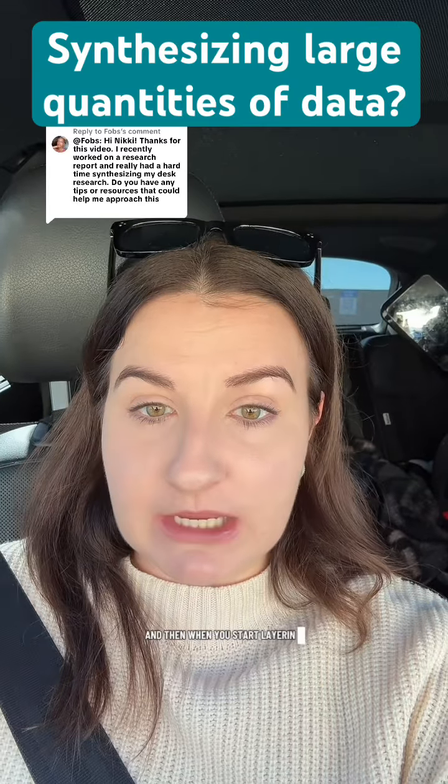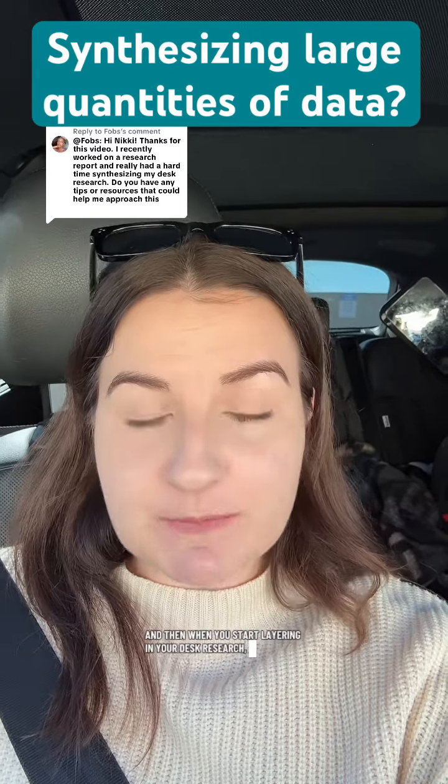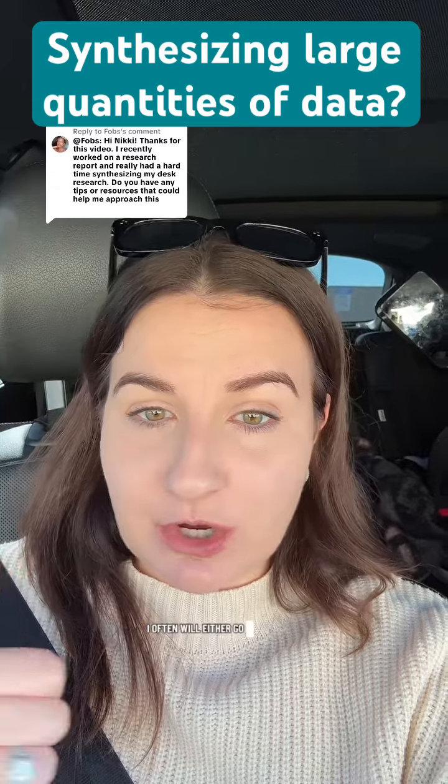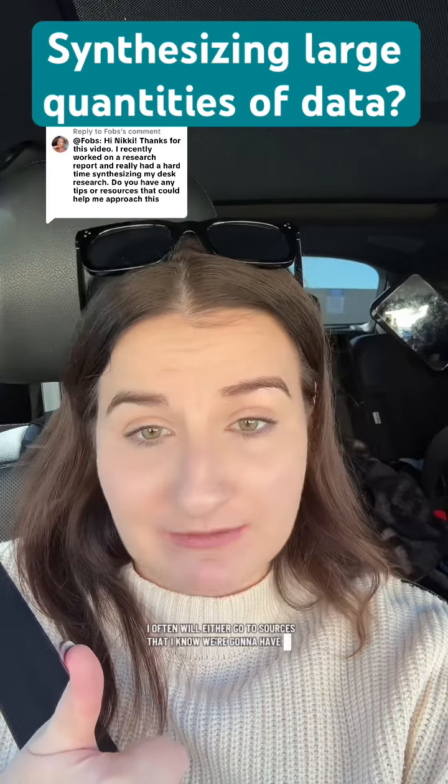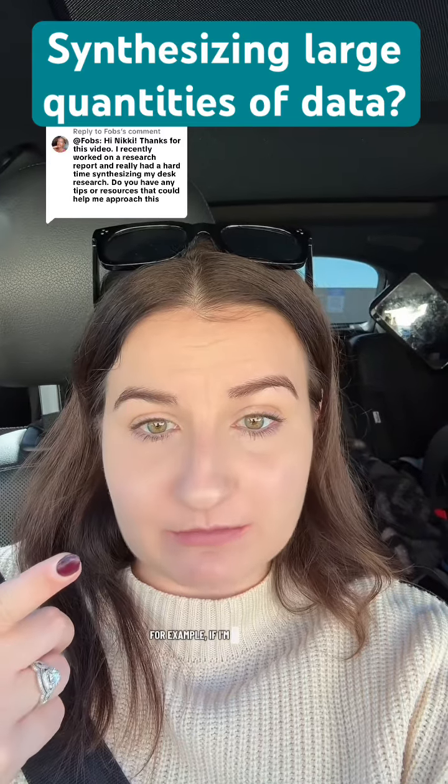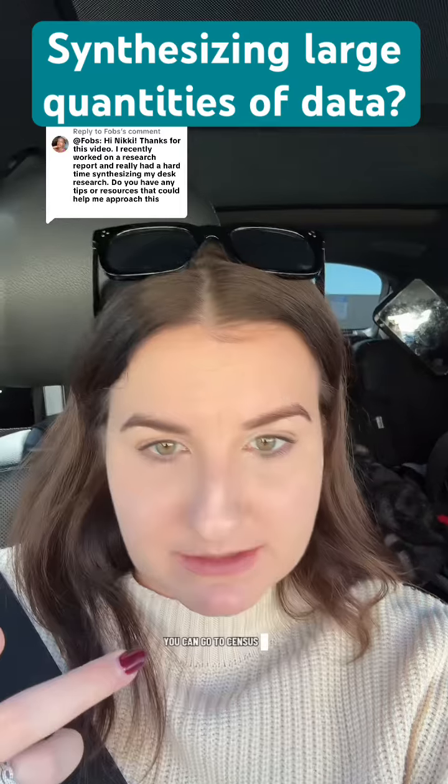And then when you start layering in your desk research, I often will either go to sources that I know are going to have the data. For example, if I'm maybe looking for population data, you can go to census data.